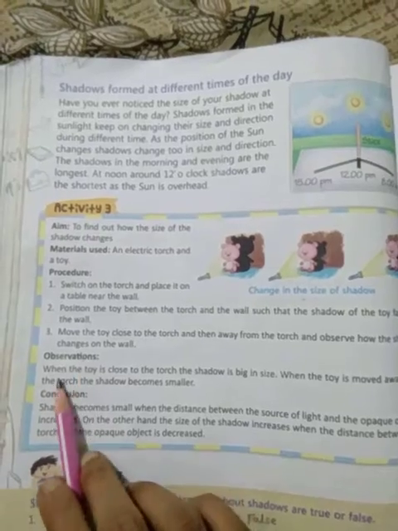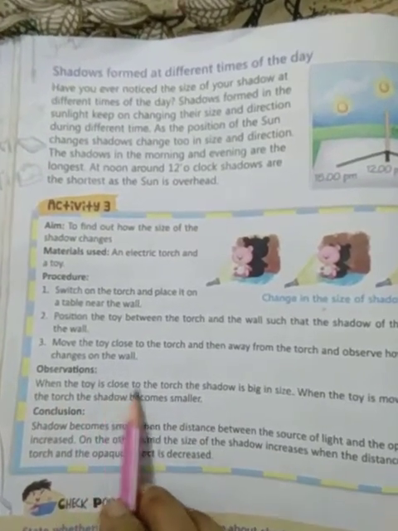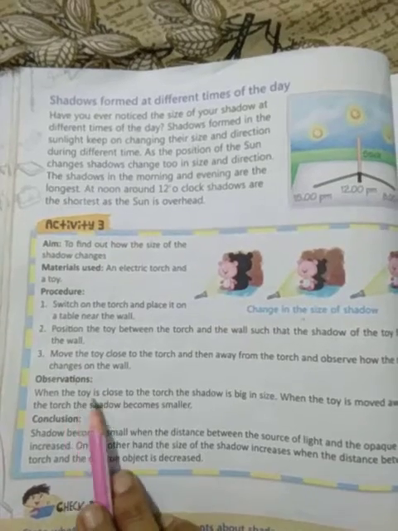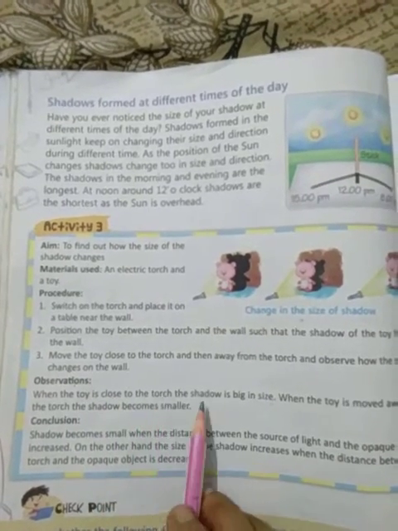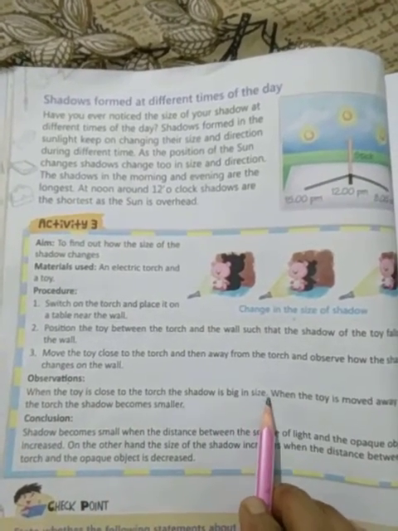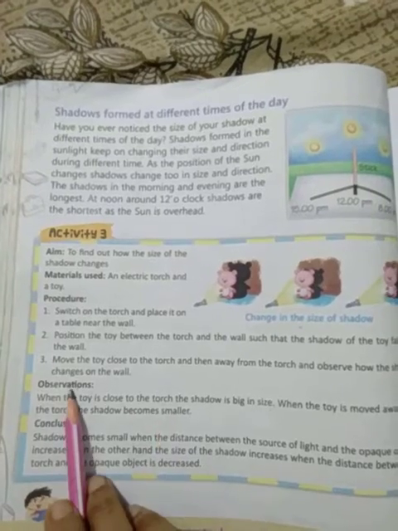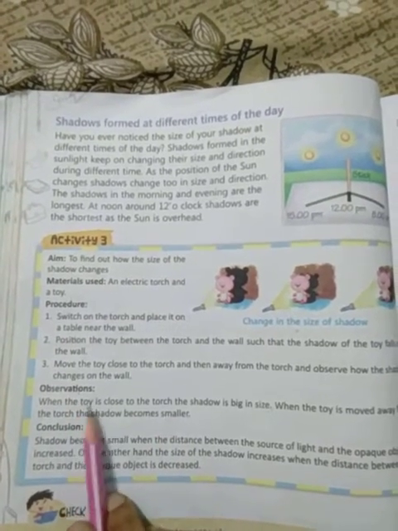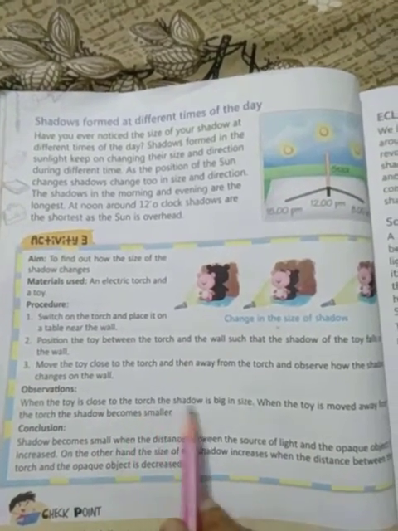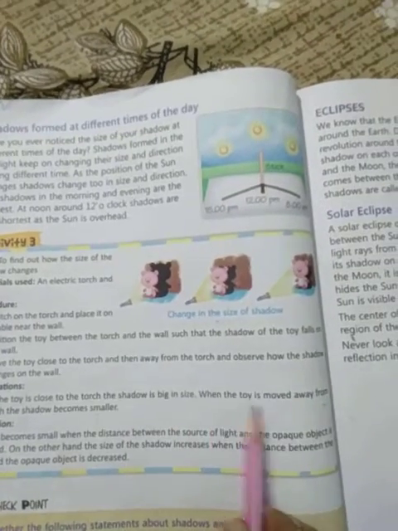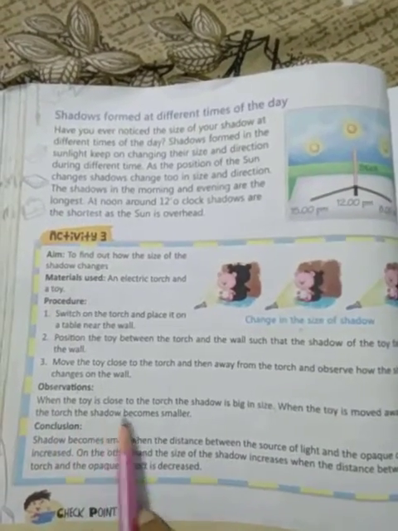Observations. In this activity, we have to observe that when the toy is close to the torch, the shadow is big in size. When the toy is very close to the torch, the shadow is very big in size. And when the toy is moved away from the torch, the shadow becomes smaller. So, we observe that when the toy is close to the torch, the shadow is big, and when the toy is moved away from the torch, the shadow becomes smaller.